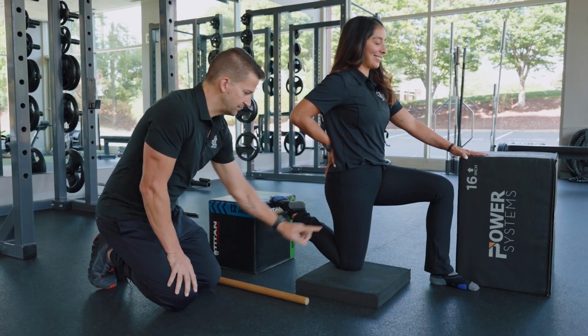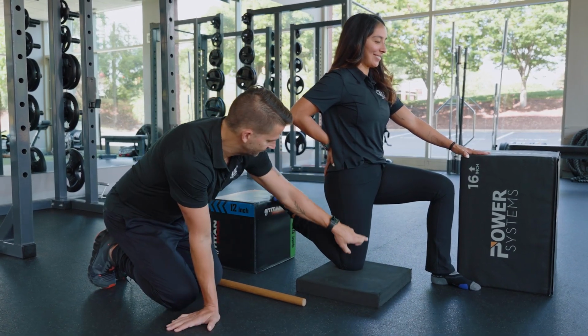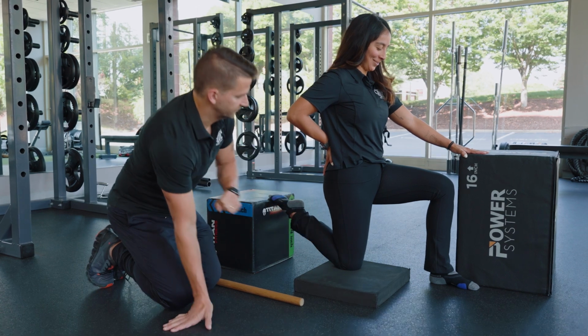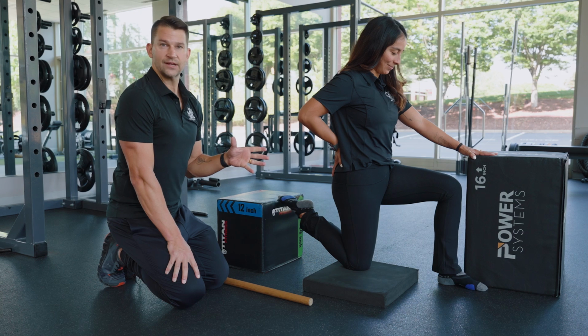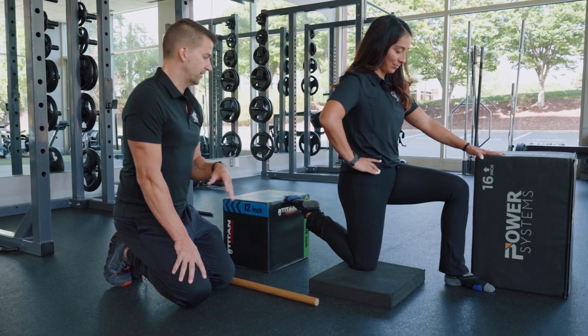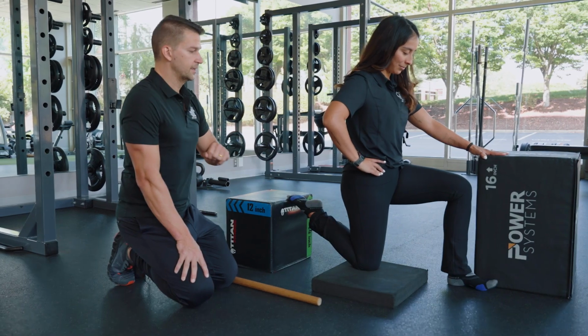Having a little bit more knee bend here is going to increase that line of pull coming all the way through on that rectus femoris muscle. This can be referred to as the couch stretch in different environments. So think about a couch, propping your foot.